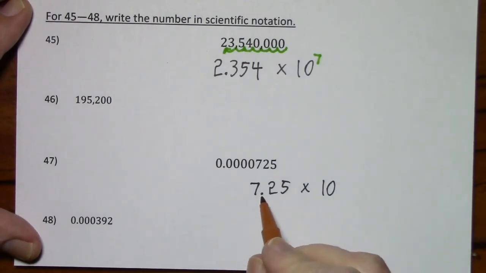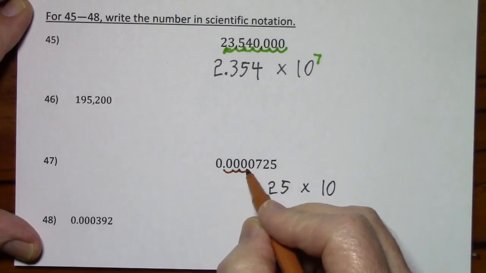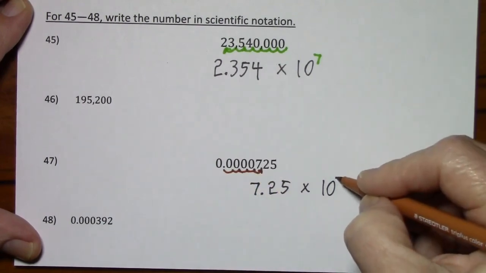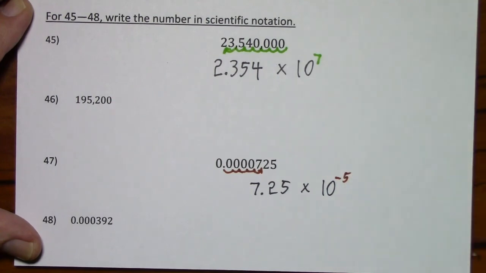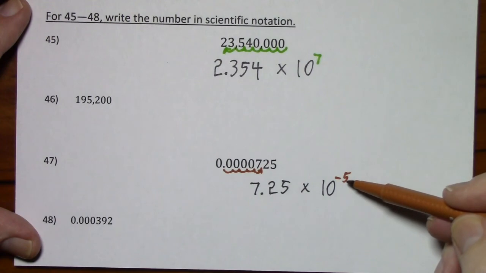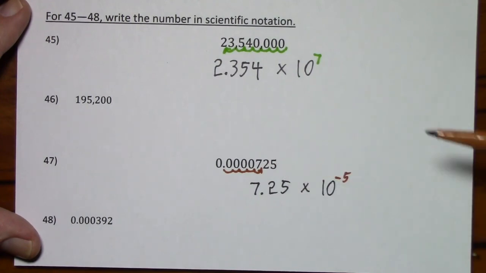Well, to get the decimal here, we moved it 1, 2, 3, 4, 5 places. You need to show a negative 5 places. So again, in effect, it's a negative exponent if you're talking about a small number. It's a positive exponent if you're talking about a big number.